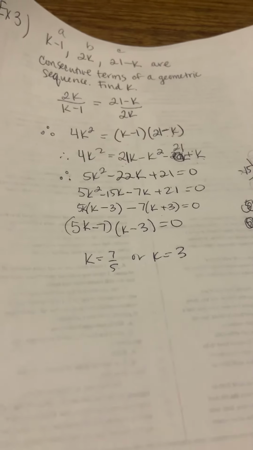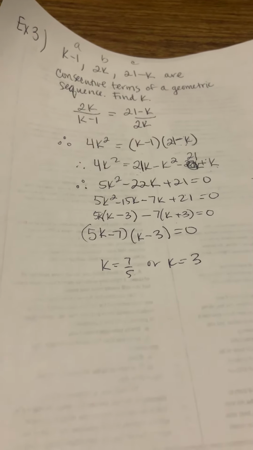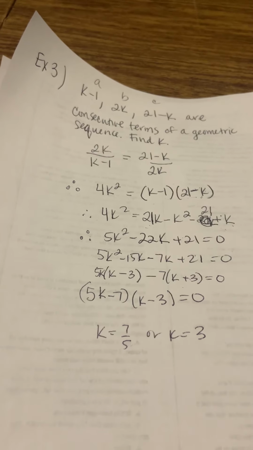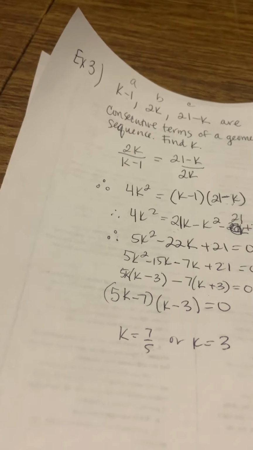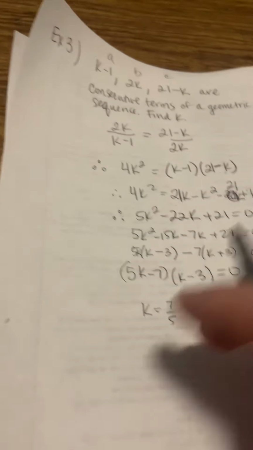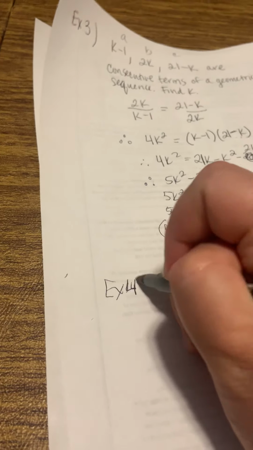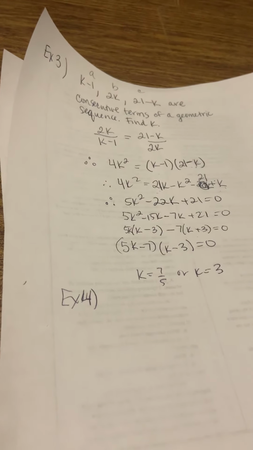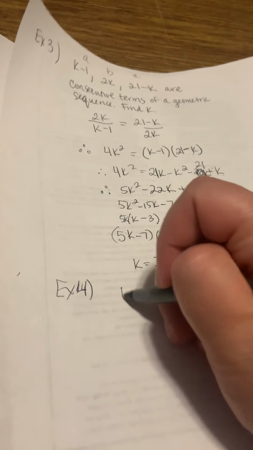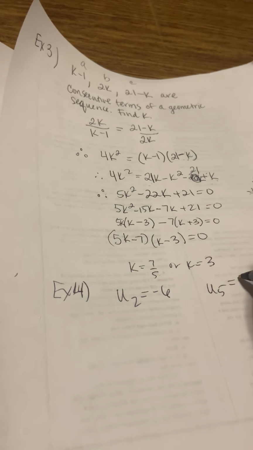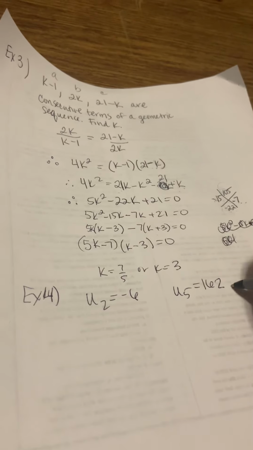So there is your example 3. I'm going to give a couple more examples. I think I'm going to do one more example. So for this example, example 4, it says that a geometric sequence has u2 equals negative 6 and u5 equals 162. Find its general term.